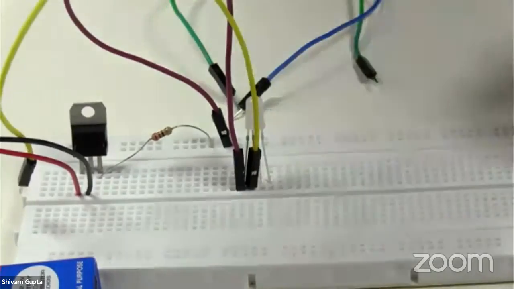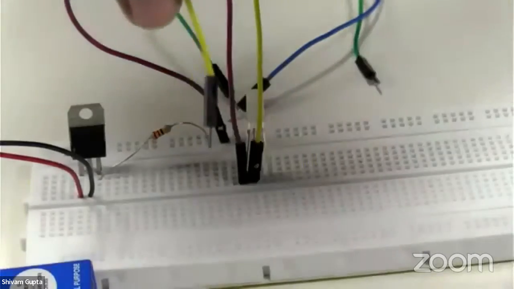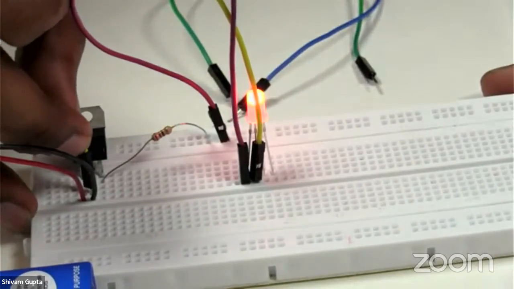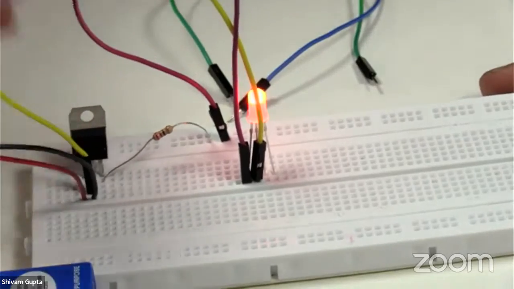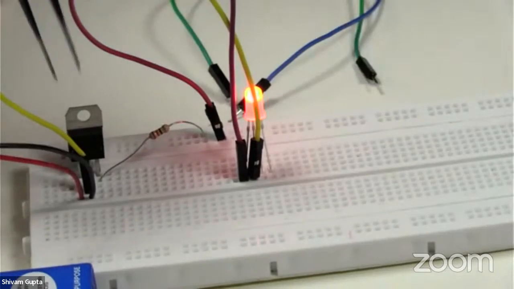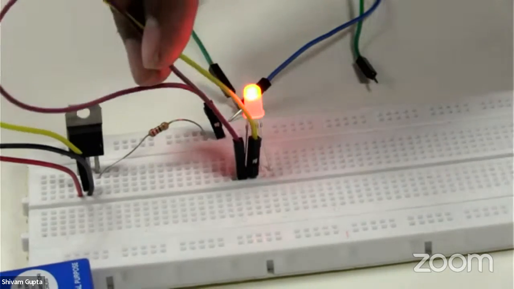And we will connect the other end of the jumper wire to the ground pin of our voltage regulator. So here you can see that we are able to glow the red color.